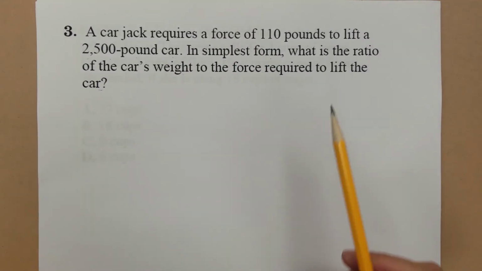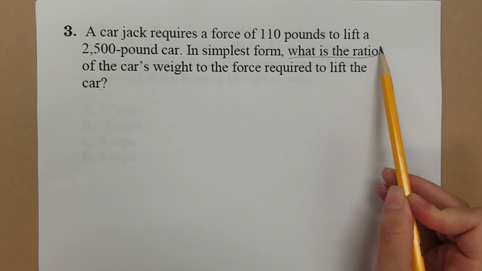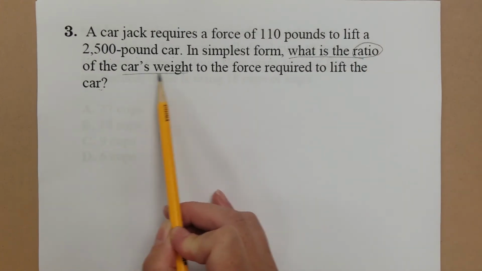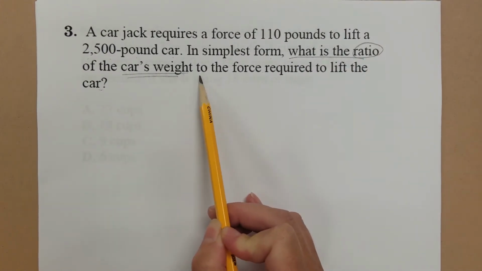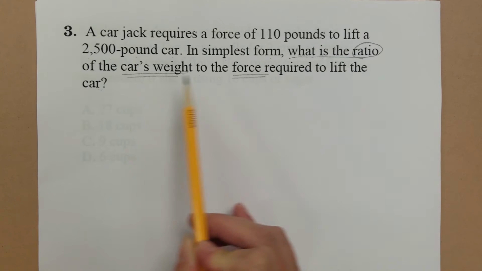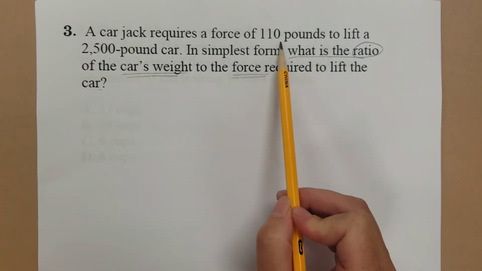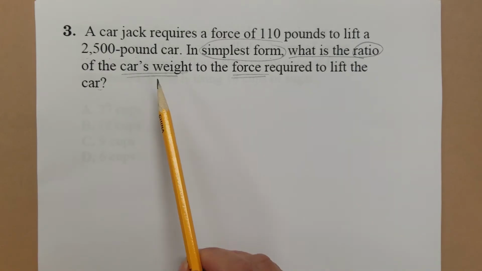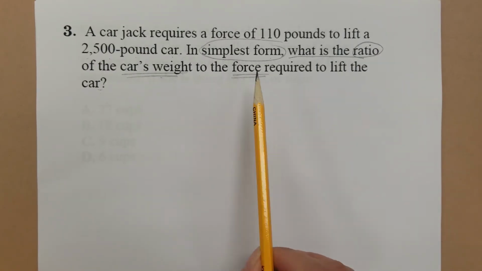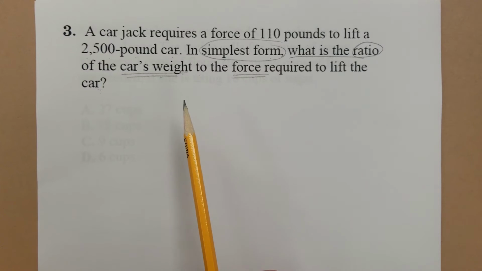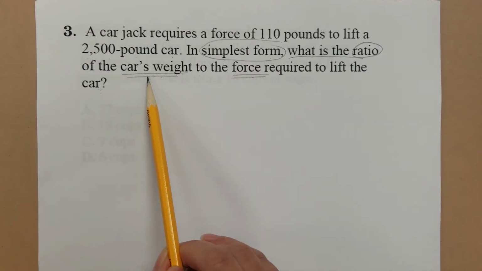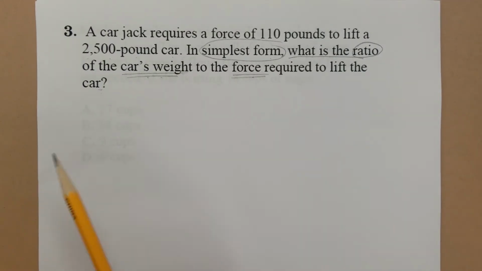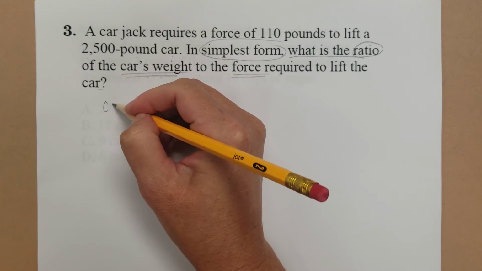So our question is asking us, what is the ratio of the car's weight to the force required to lift the car? And they want us to put this in simplest form. Order matters in ratios. So they want us to put the car's weight first and then the force. If I put that in fraction form, this means the car's weight's on top and the force is on the bottom.